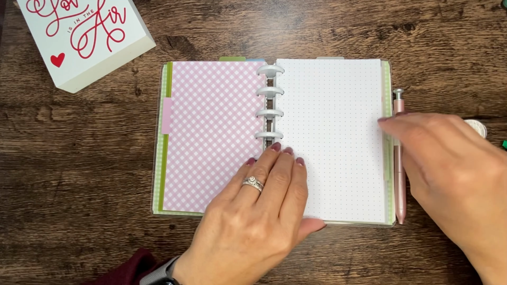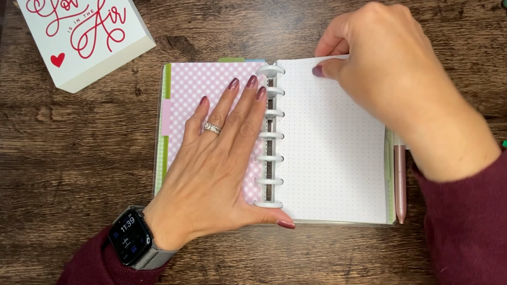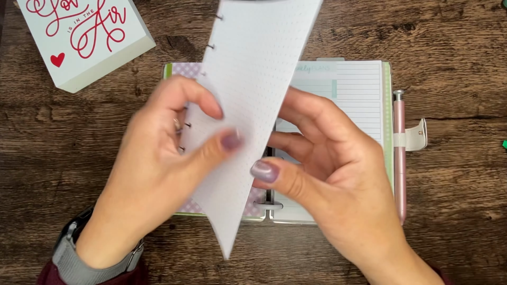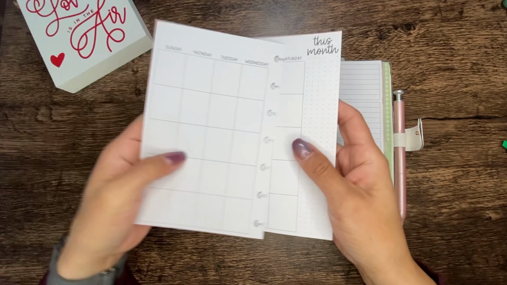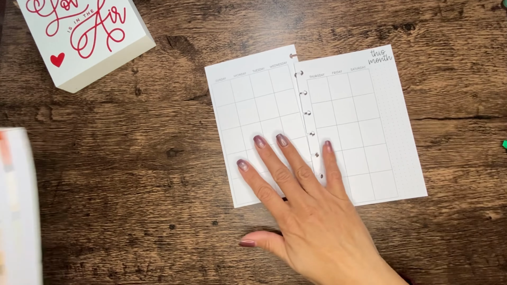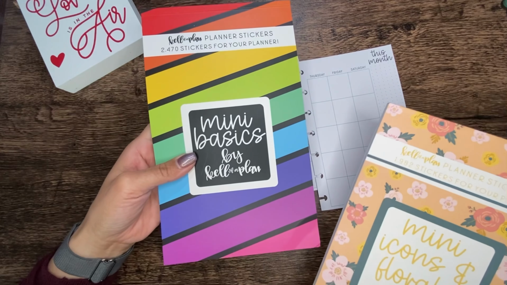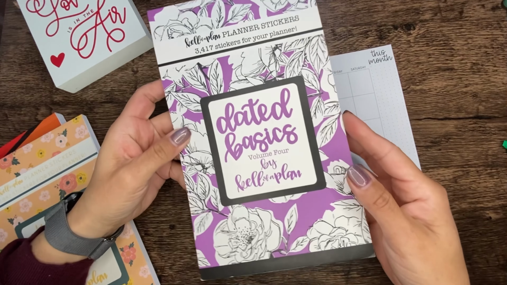Today we are going to be planning in my mini planner for the month of February. This is an undated Kell Plan in the horizontal layout for my mini. So let's get started. Today we are going to be using the mini icons and florals as well as the mini basics, and we are also going to use the Kell Plan Dated Basics Volume 4.